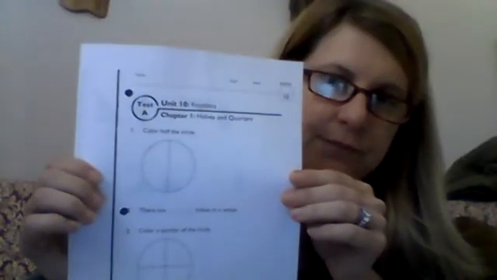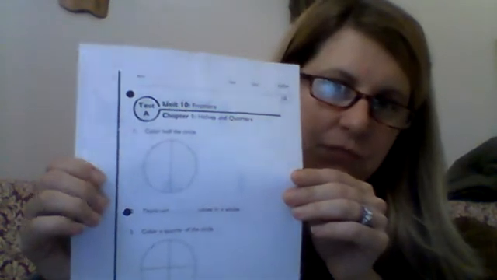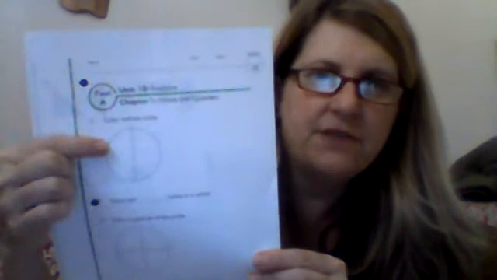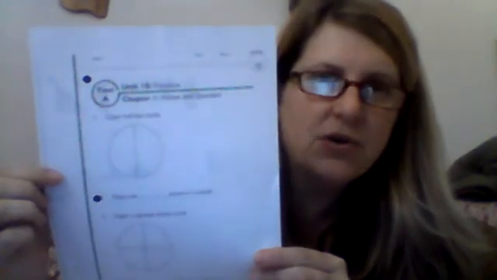Number 1 says, color half the circle. It's easy enough to do. Color half the circle. Number 2 says, there are blank halves in a whole. So if it's divided into halves, how many pieces are there in all? That's the answer to number 2. How many pieces are there in all if something is divided into halves?